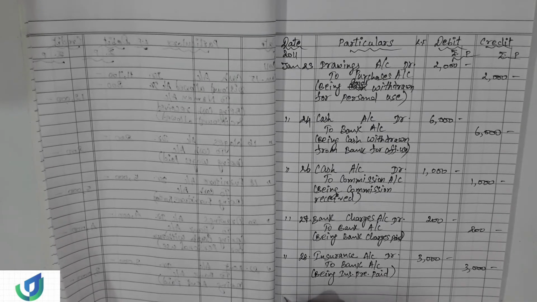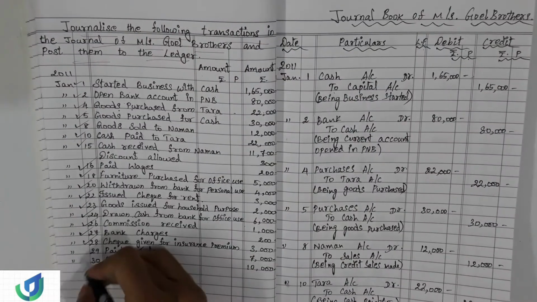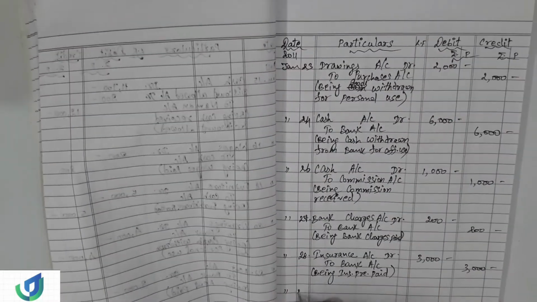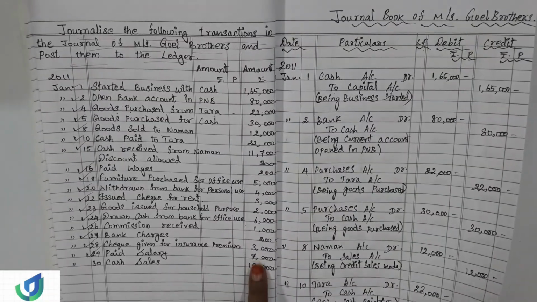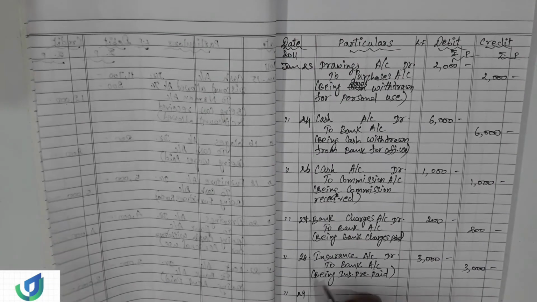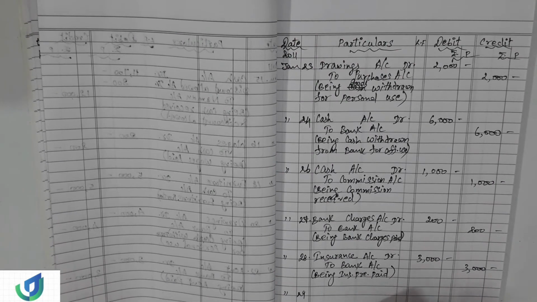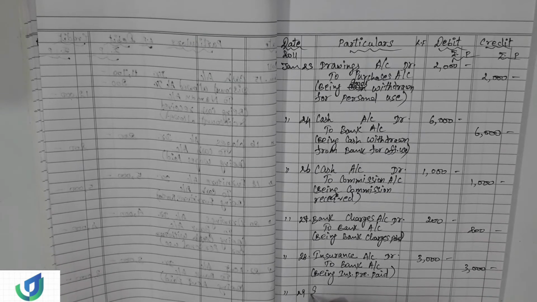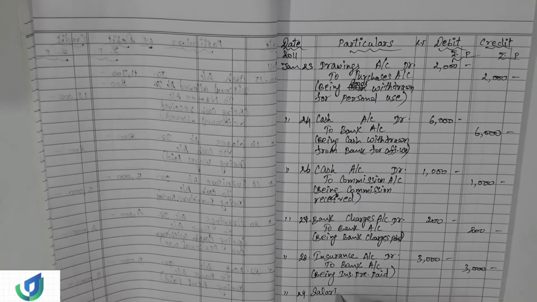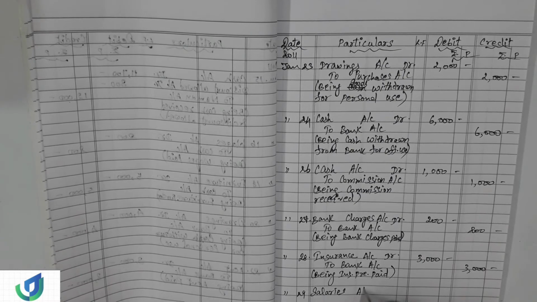You can write fully. And next is paid salary. 29th, salary has been paid 7,000. Salary is a nominal account. From the company, the salary would have been paid. So debit all expenses and losses. So expenses should be debited. We have to write salaries account debtor.